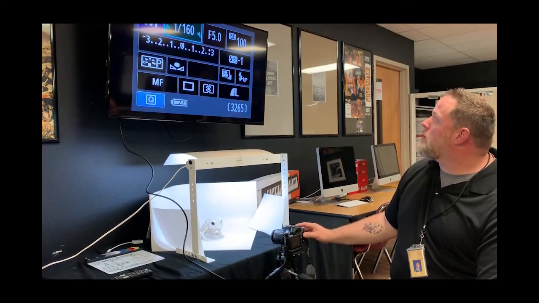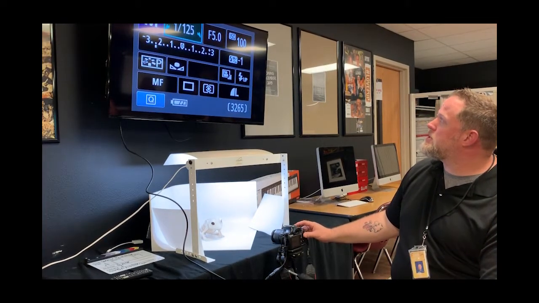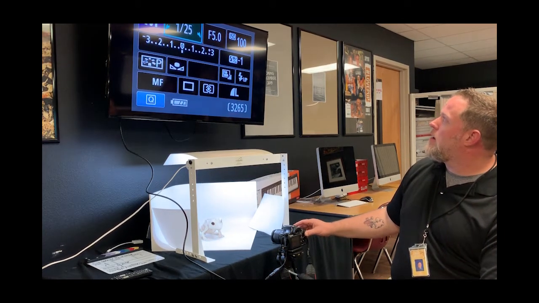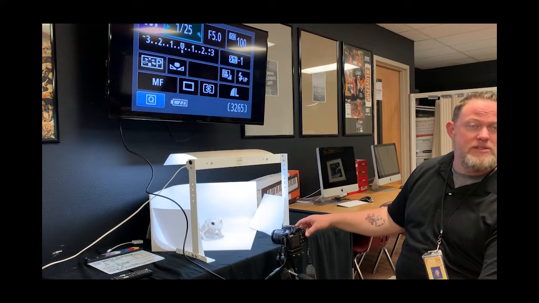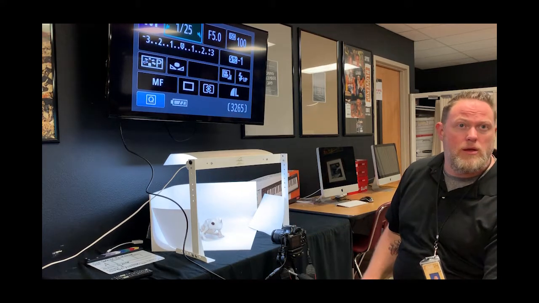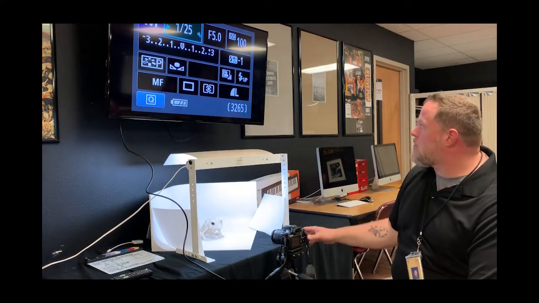And then we're going to adjust our shutter speed. And as I adjust my shutter speed, you'll notice that my shutter speed is changing. So right now we're at 1/25 of a second. Now, I could not handheld this shot because if I did, it would be blurry, okay? But since I'm on a tripod, we're okay.